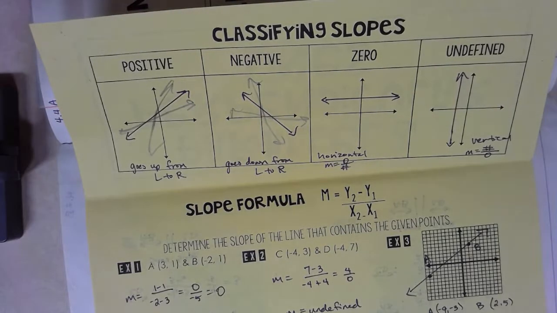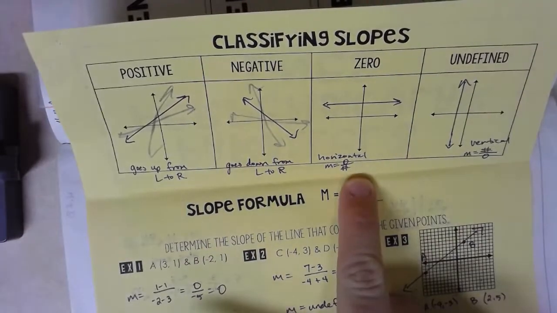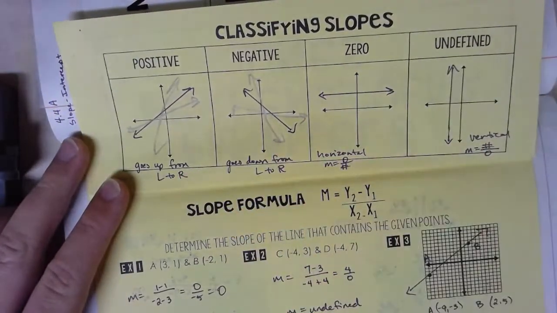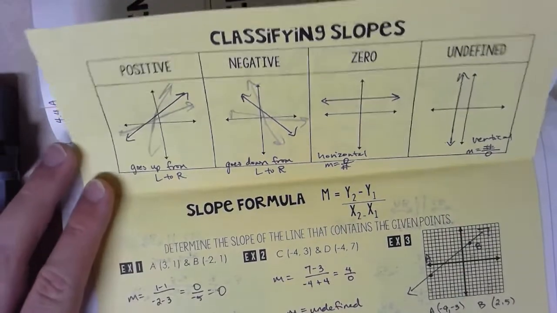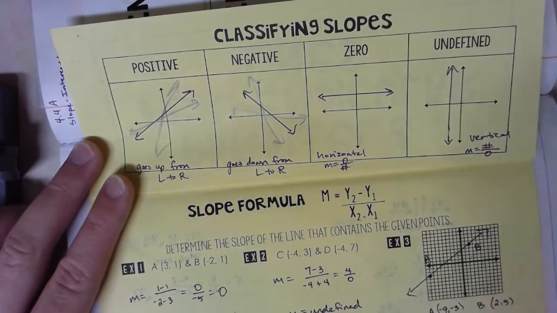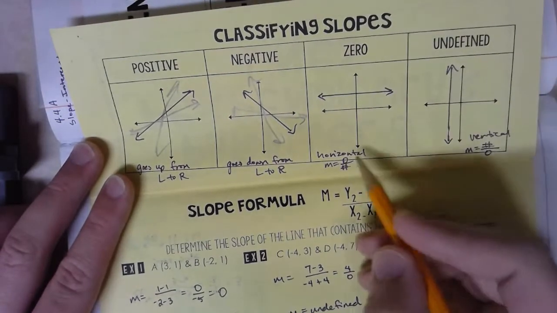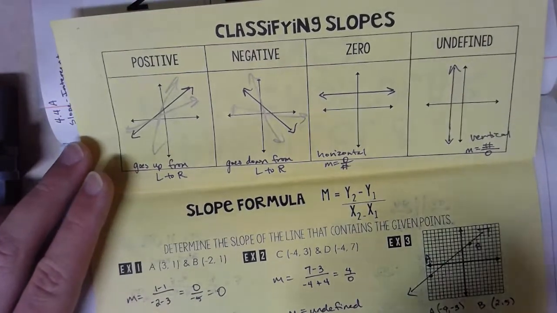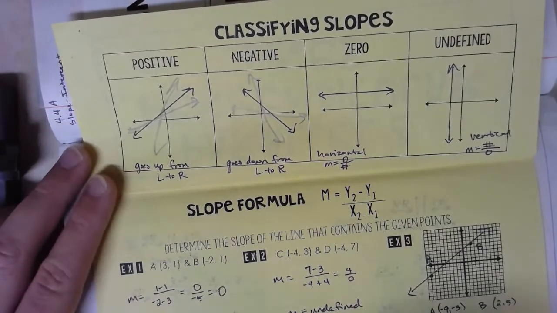Okay, then we got two other categories. We've got a line that has a slope of 0. So this line is just going to look like a horizontal line. It's going to look like a flat horizontal line that will be parallel with my x-axis. And so the actual slope of this line is going to be 0 over some number. Okay, so it can be any number. 0 divided by any number will just be 0.